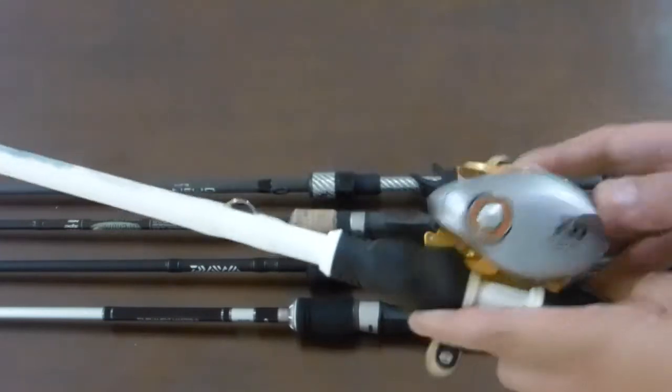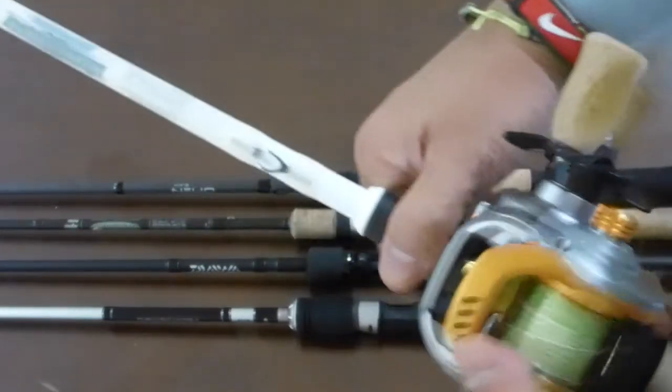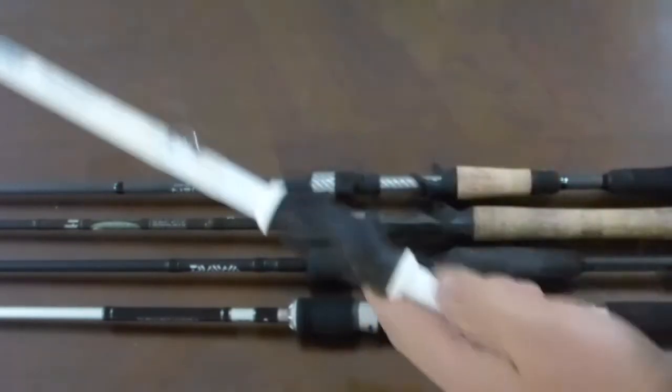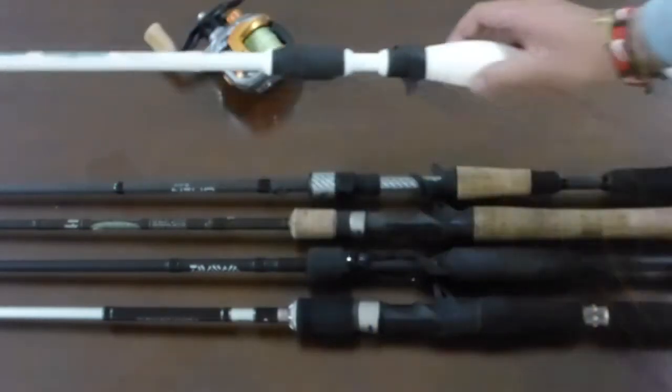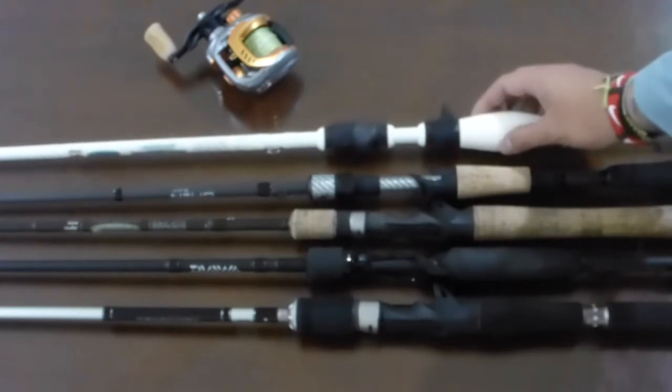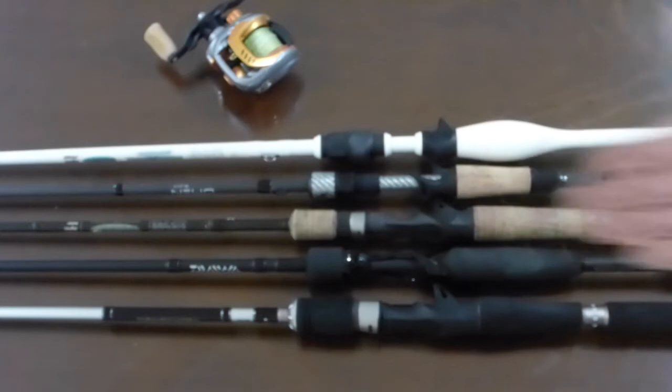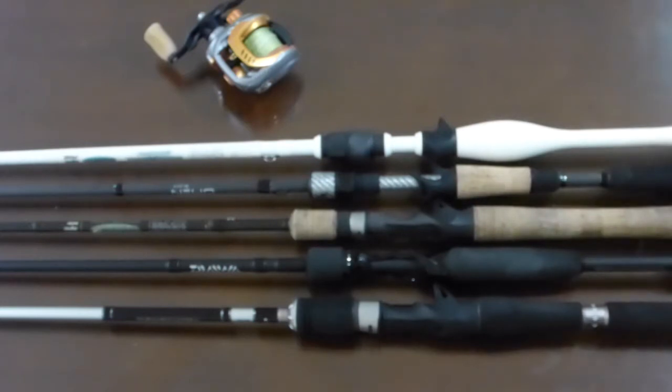All right guys, so I've got a reel out for you as well, just to show you a couple of things. I'll move into that in a second, but let's talk about the main features of a bait caster and some of the terminology that goes into it.